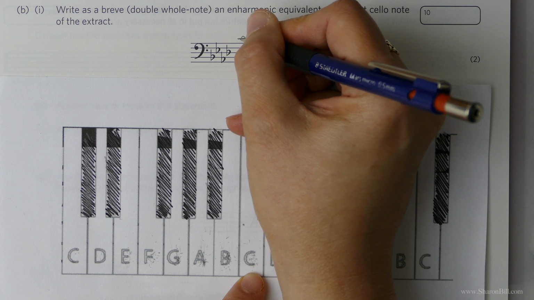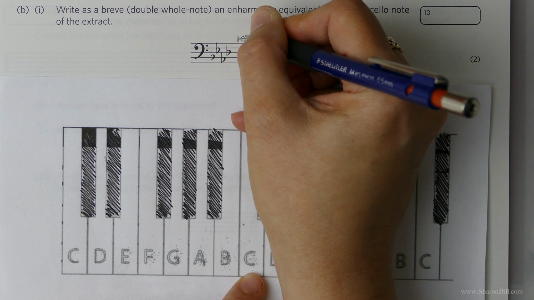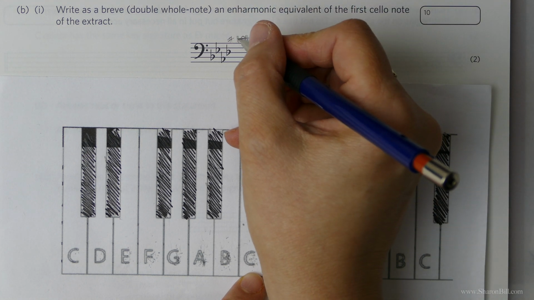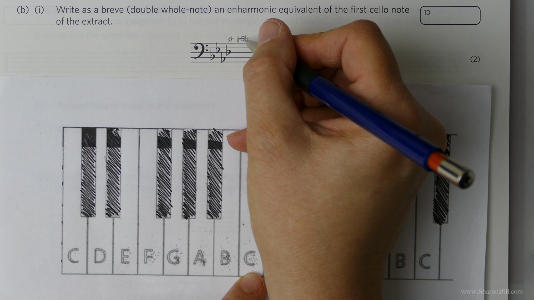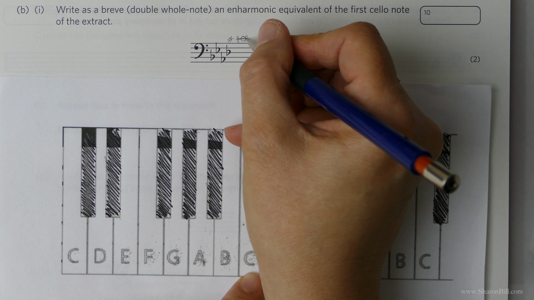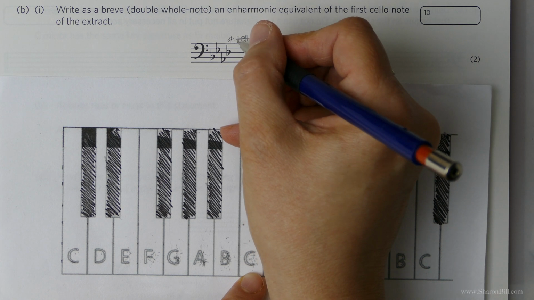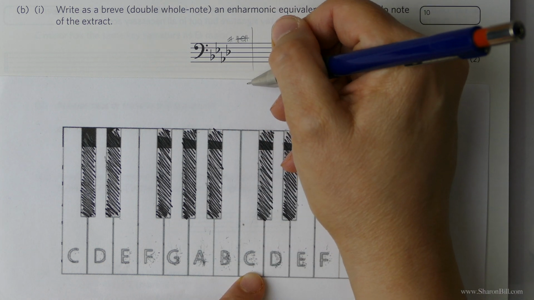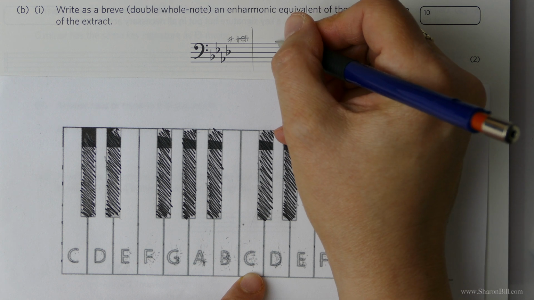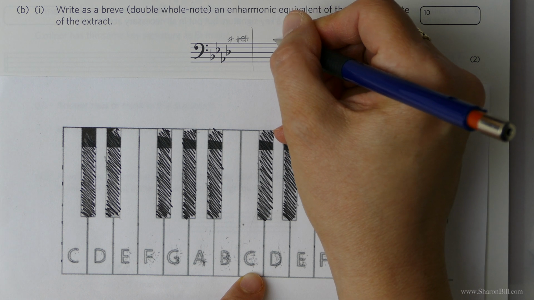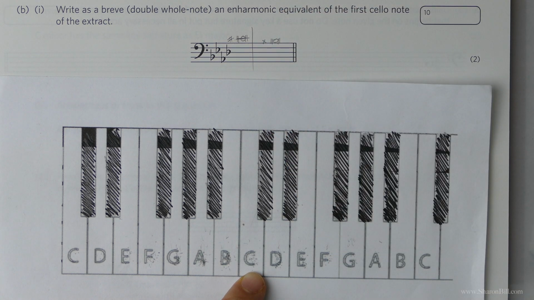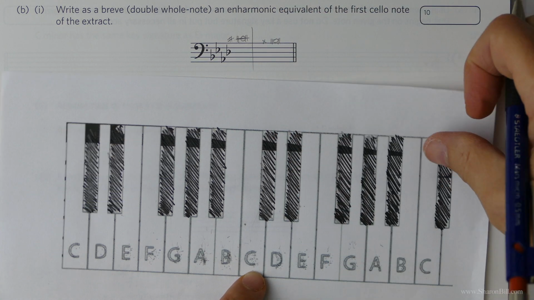So C sharp as a whole note, a double whole note I should say, and I think that the ledger line should just extend through those little extra lines there as well. So that's one option. Alternatively, we could go for a B double sharp. So that would be that. So either one of those will do. There we go, that's soon done.